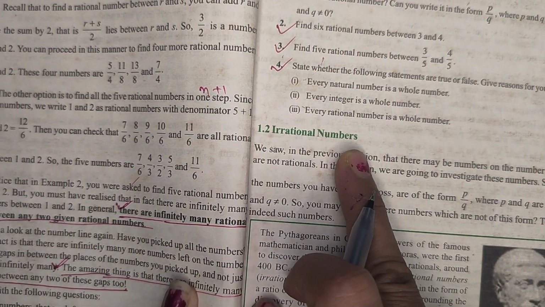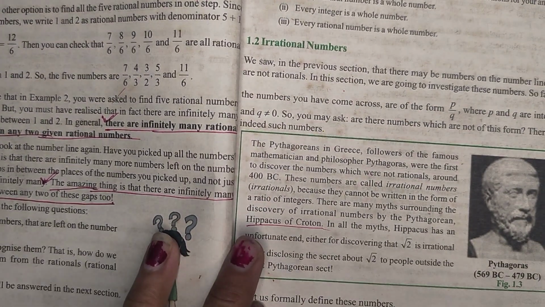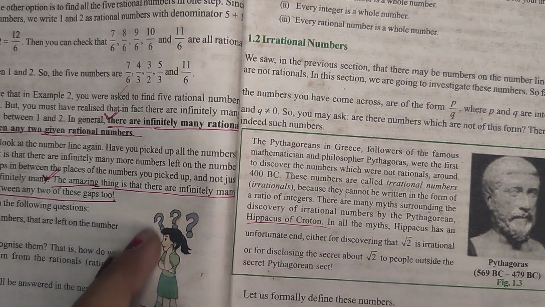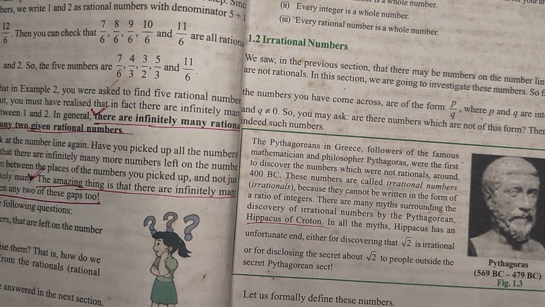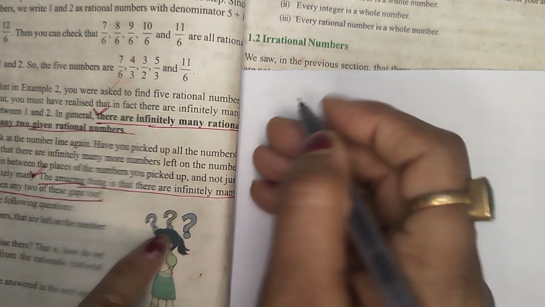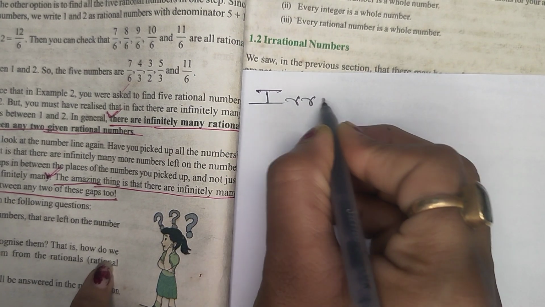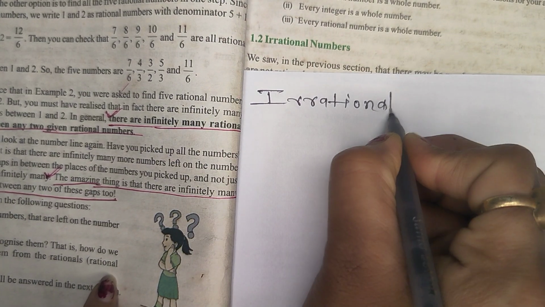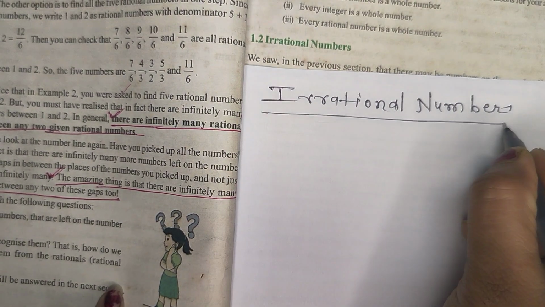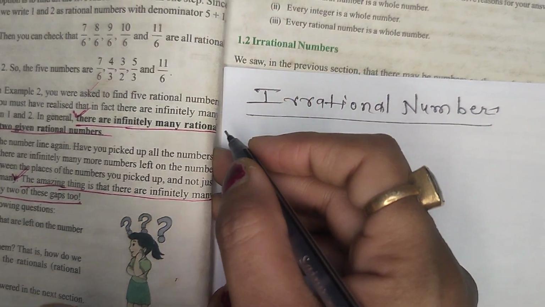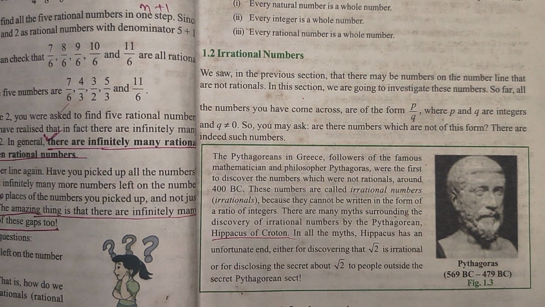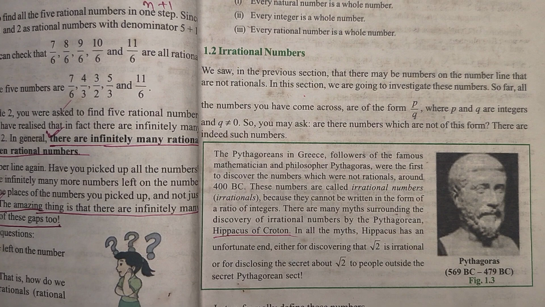Next topic is irrational number. What is the definition of irrational number? Irrational number is just opposite of rational number. It cannot be written in p by q form, okay, where p and q are integers and q not equal to 0.